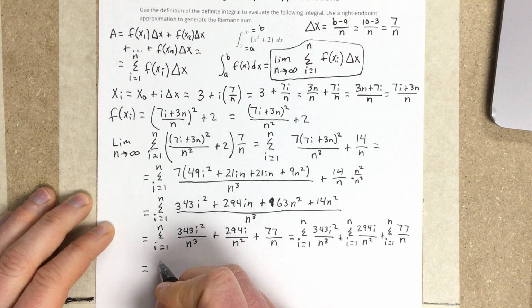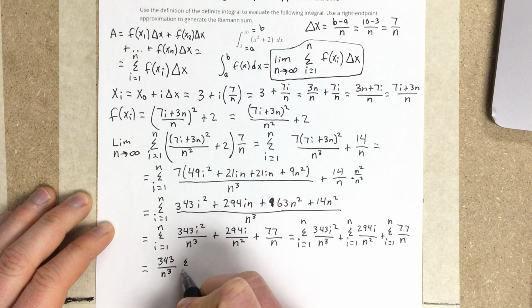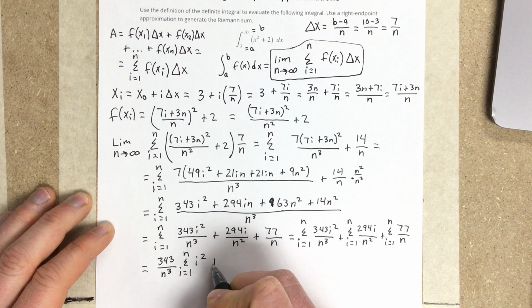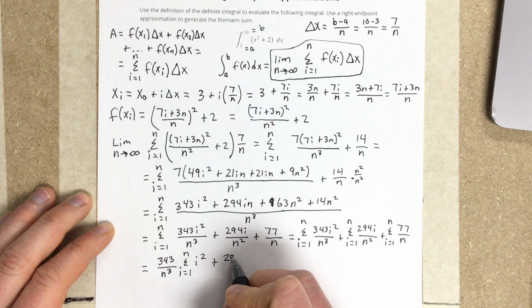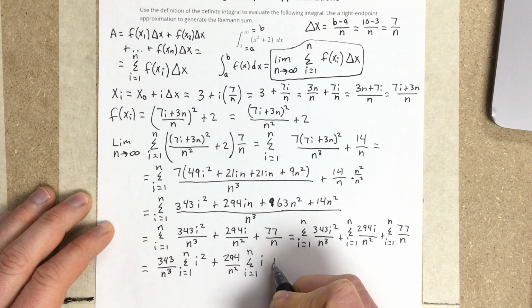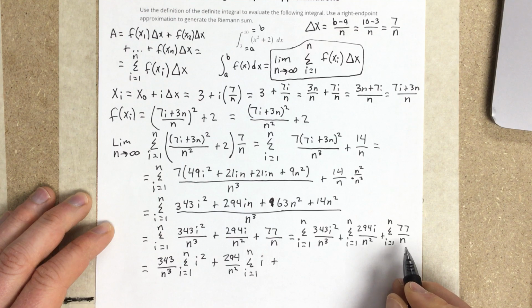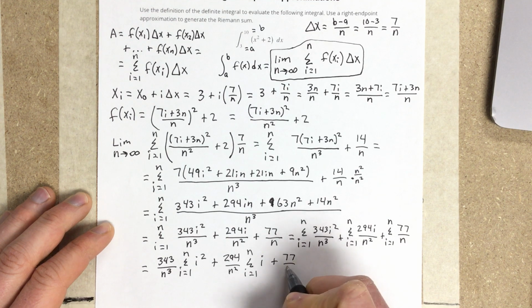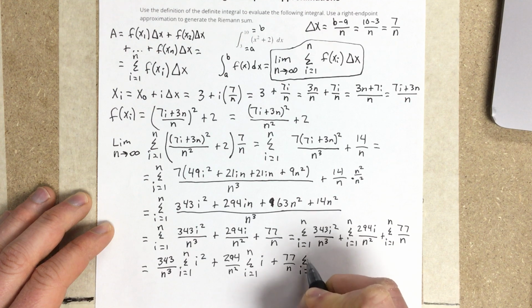So factor out 343 over n cubed, and we have the summation from i equals 1 to n of i squared, plus 294 over n squared, and then the summation from i equals 1 to n of i, and then plus, factor out 77 over n, and we get the summation from i equals 1 to n of 1.